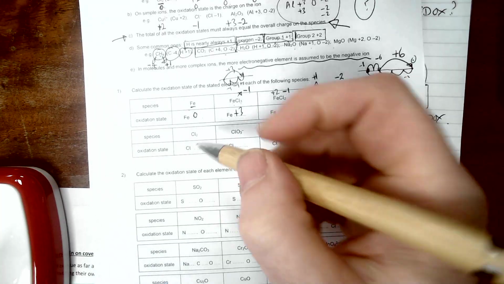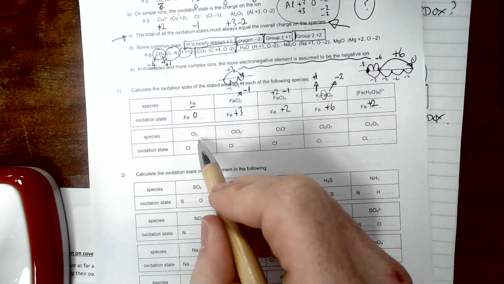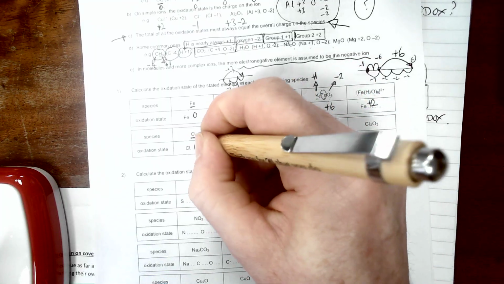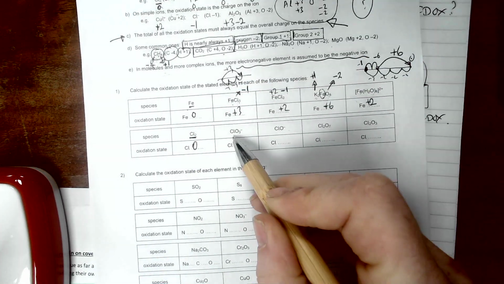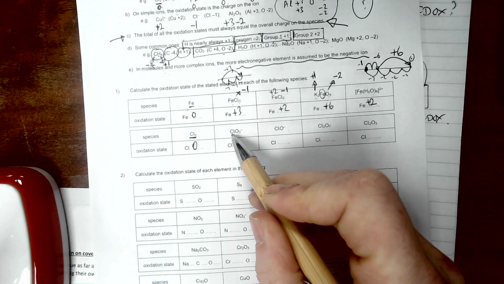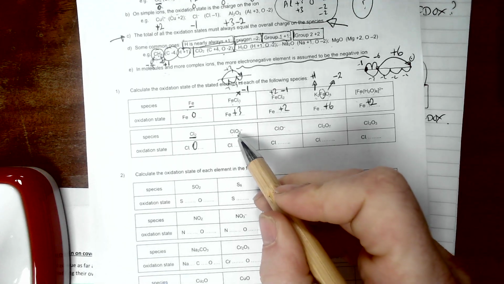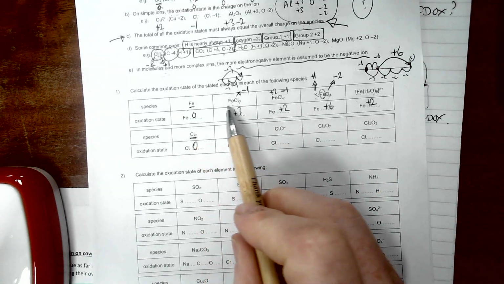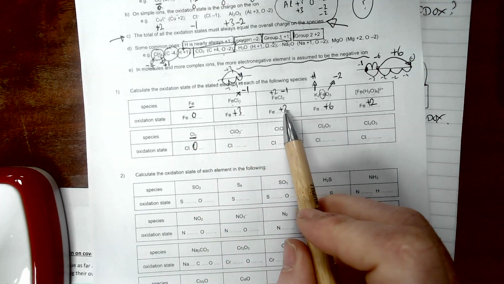The next line, chlorine. Chlorine, a non-metal, but chlorine as an element goes around in pairs, 0. Next, the oxidation state of chlorine in ClO3. Now, I've used the idea that chlorine is -1 in both of these examples here.